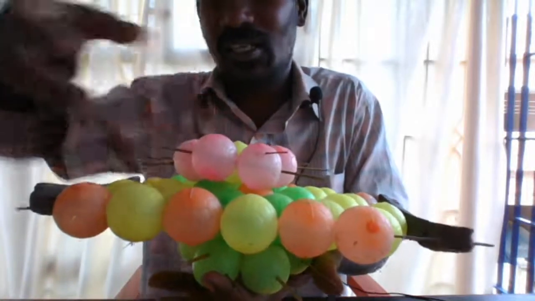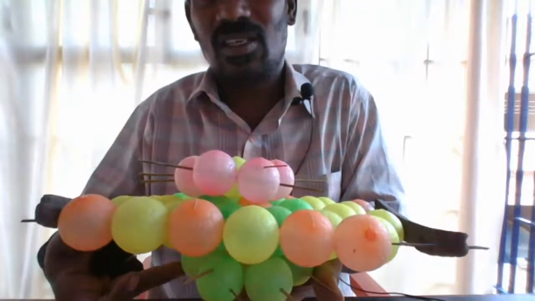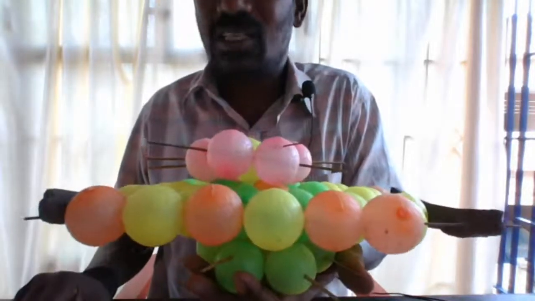These two are not identical. Correct? So like this only we will arrange in a close packed lattice.